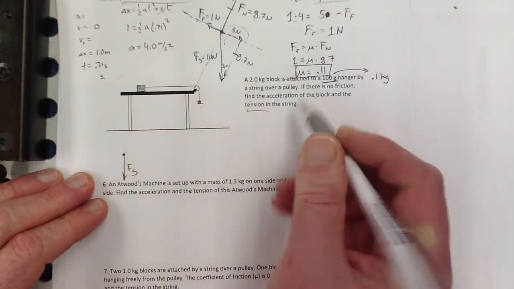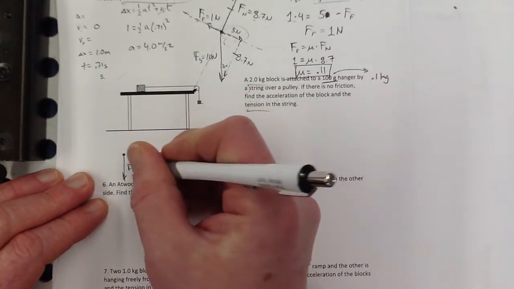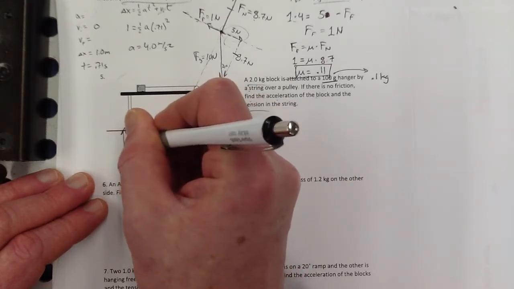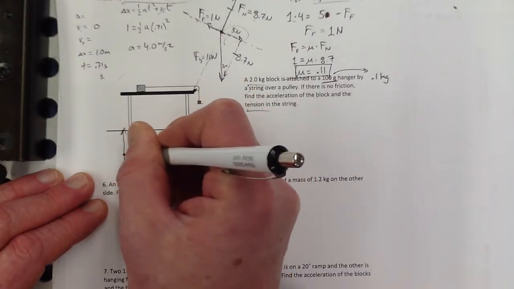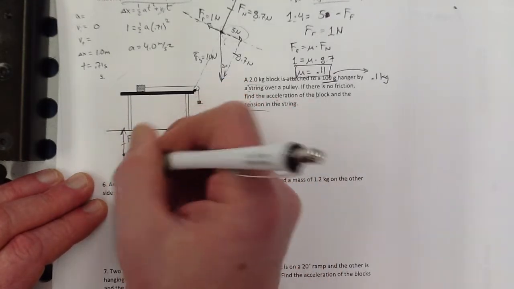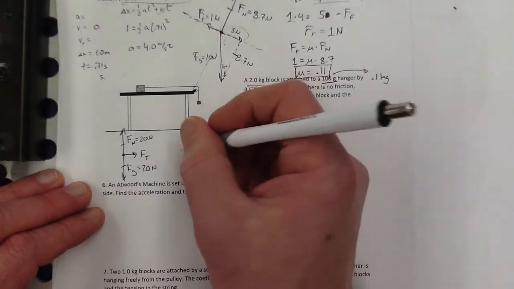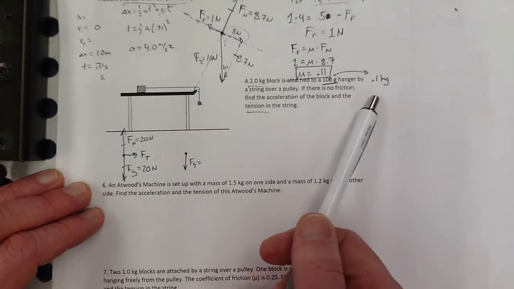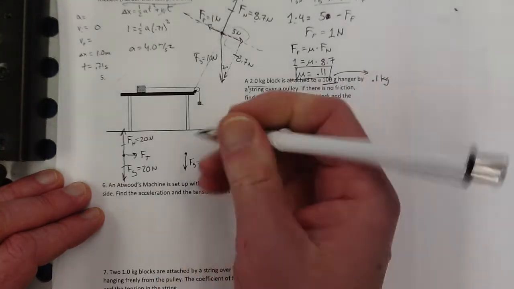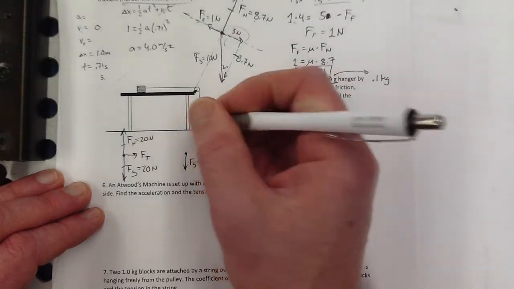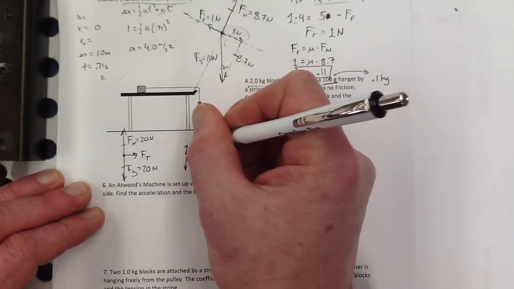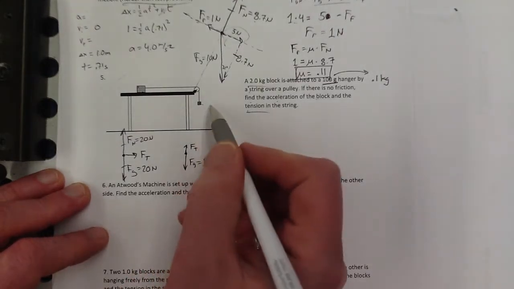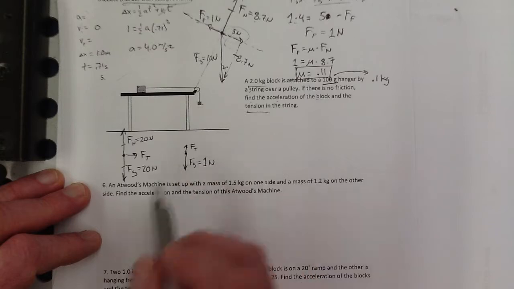I've got the force of gravity. That's 2 kilograms, so that's going to be 20 newtons. Not sure how much tension there is. And then for this hanging one, force of gravity on that is going to be its mass in kilograms times 10. So that's 1 newton. And then the force of tension is definitely less than that because I know that it's going to accelerate down. So this must be winning.